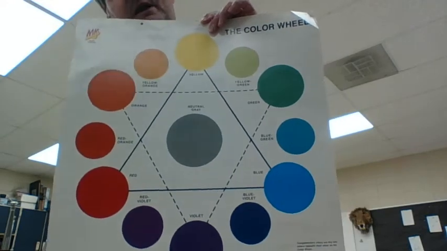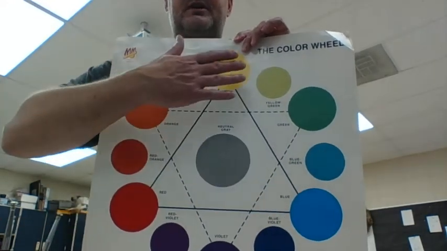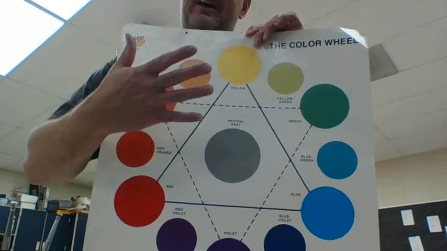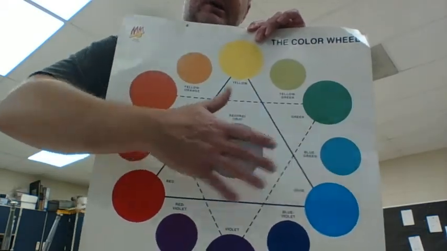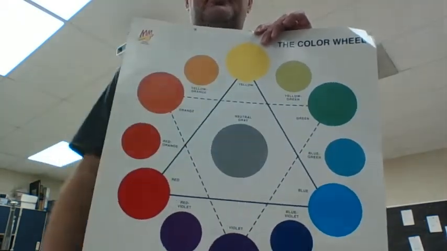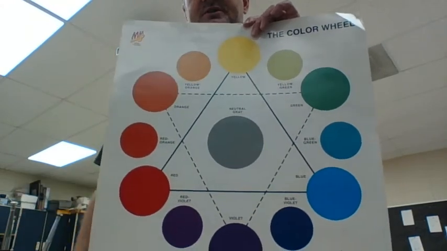Typically also, when I make my color wheel, I always like to start with yellow at the top and then work my way down. It's not a bad idea to even start putting your primary colors in, then your secondaries, and then fill them in with your tertiaries. So you almost go in a sequential order.